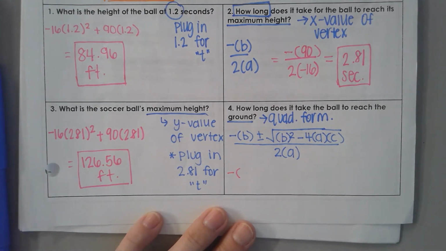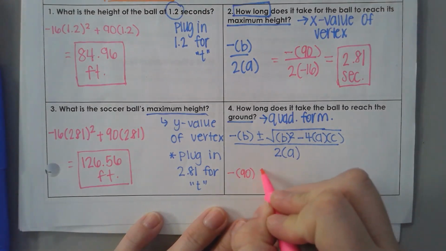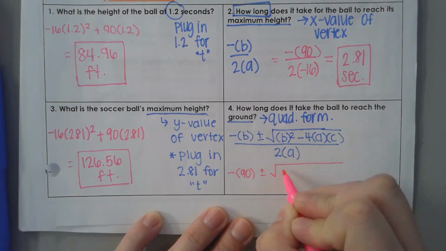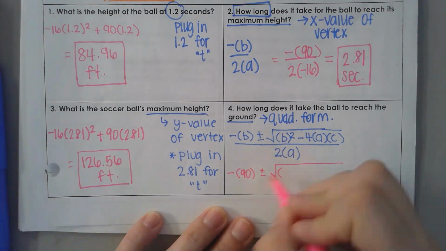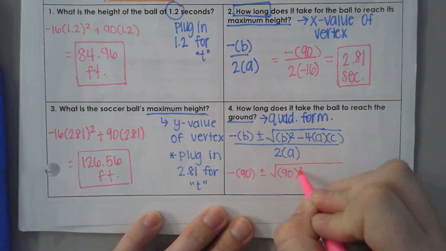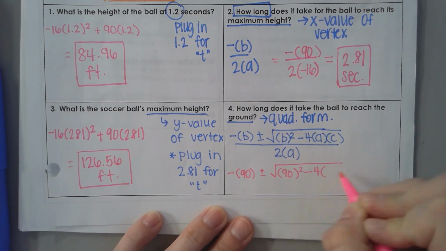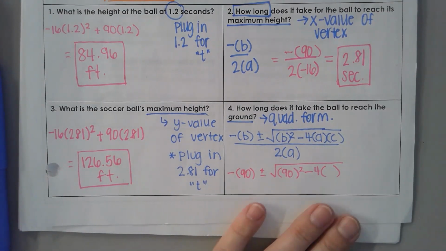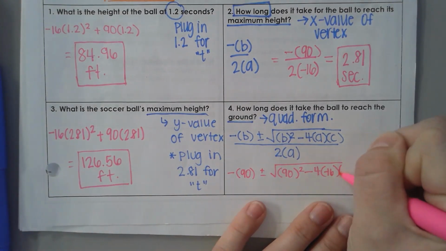What is my b? 90. We're still using the alternate answers. Plus or minus the square root of b, which is 90, squared minus 4. What's my a? Negative 16. And c?